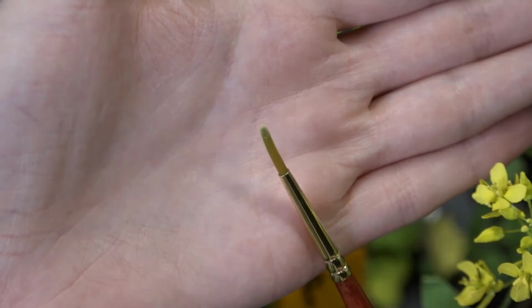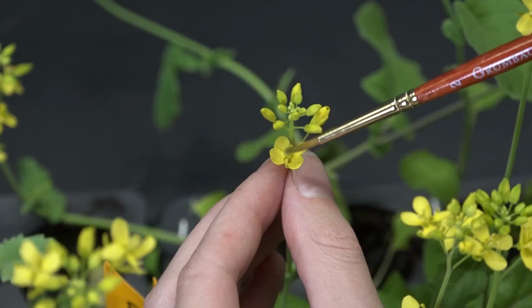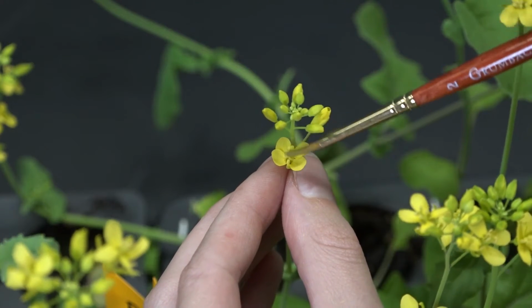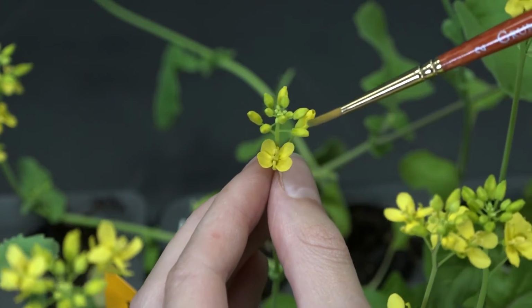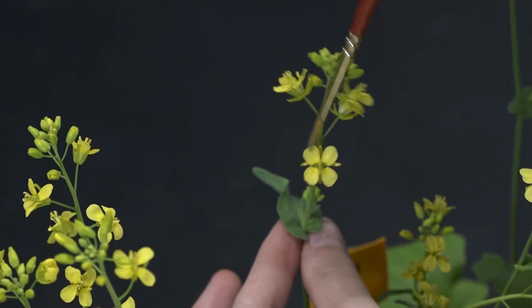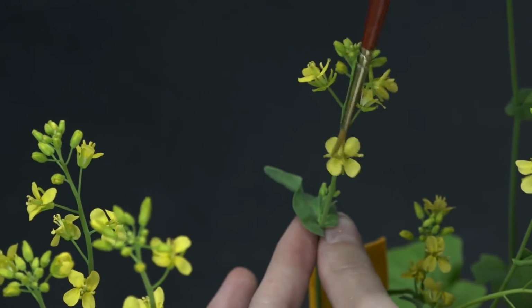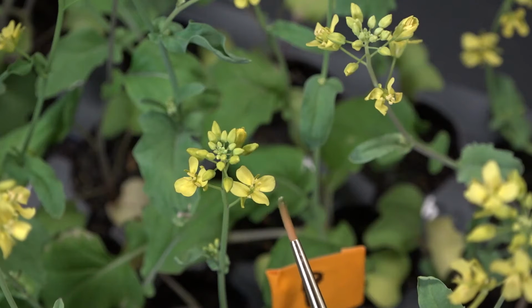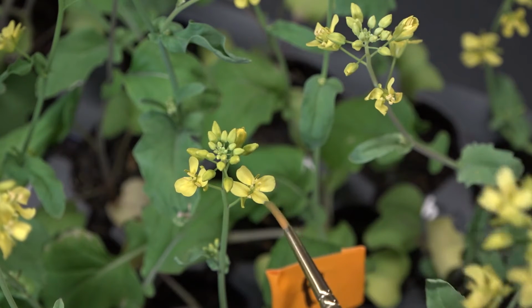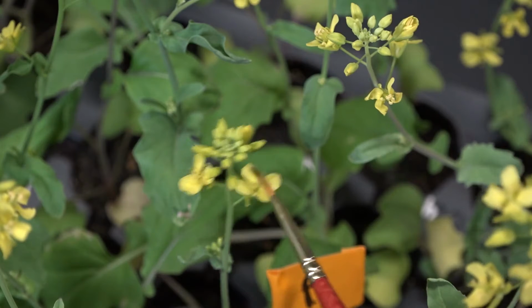To get them to reproduce, we need to transfer pollen between flowers on different plants. We don't want to transfer pollen between flowers on the same plant because they can't fertilize themselves. This is a very delicate process, so I'm going to use a paintbrush. I'm grabbing the pollen, that's this yellow dust, off the anthers of one flower and bringing it over to the flower on a different plant and putting the pollen on the stigma, that's this green bit in the center of the flower. And I'm double checking along the way that I'm only transferring pollen between my top 10 fuzziest plants.